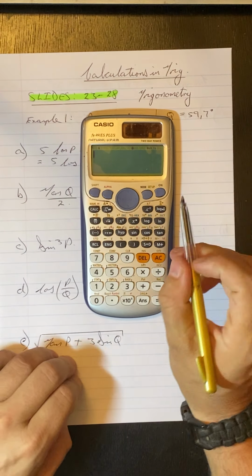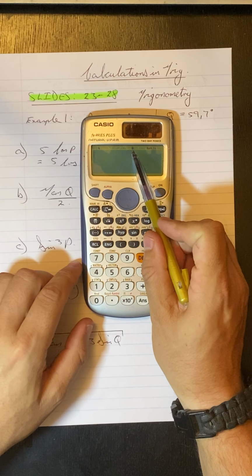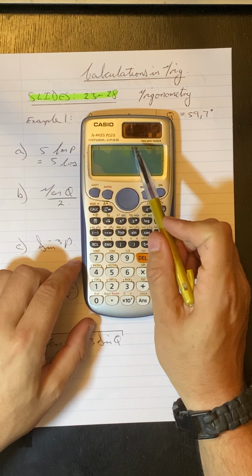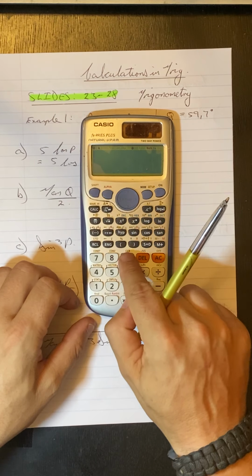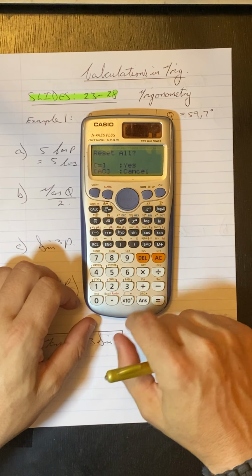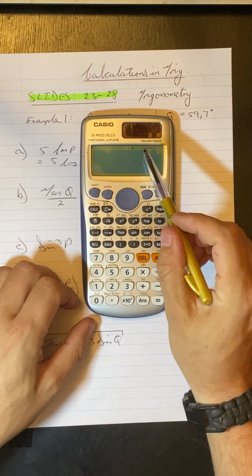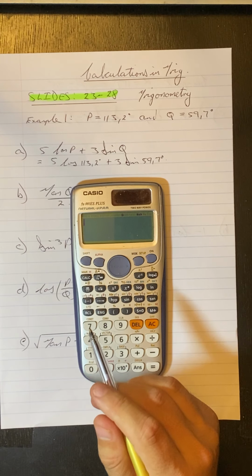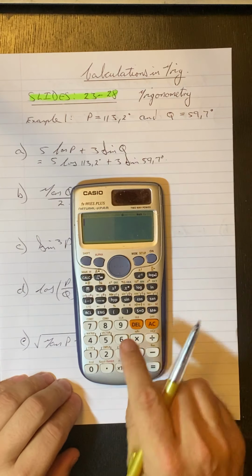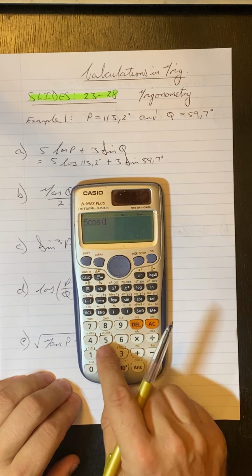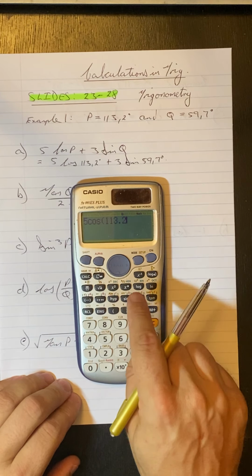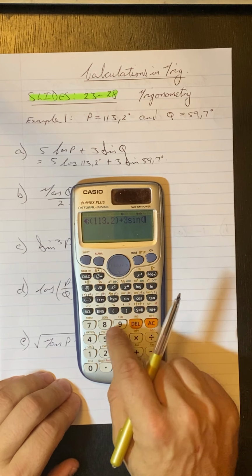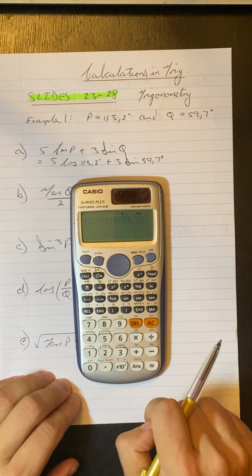Now, grade 11s, I don't know if you can see this, but on the calculator you'll have a D here. You must make sure that the calculator is in degree mode. It stands for degrees. If it's not, just go shift 9, and then press 3 to clear, and then press equals again, and it should be in D. Okay, degrees mode. So all we do now is we just plug this in. So we say 5 cos 113.2, close the bracket, plus 3 sine 59.7, close the bracket, equals.